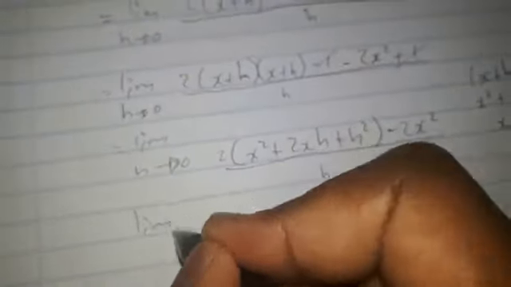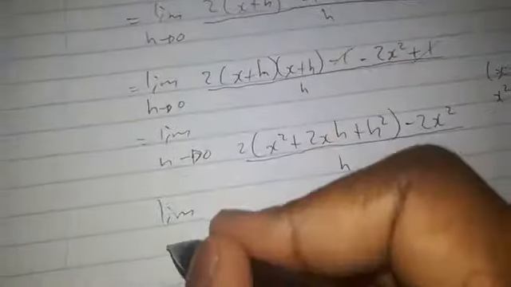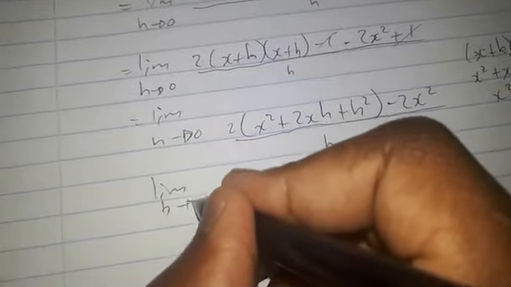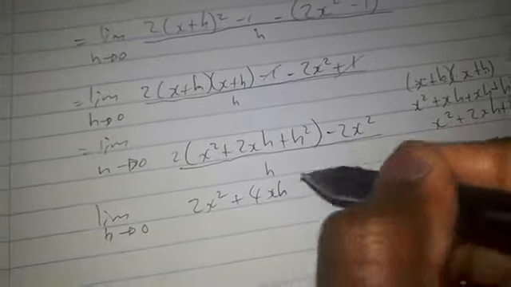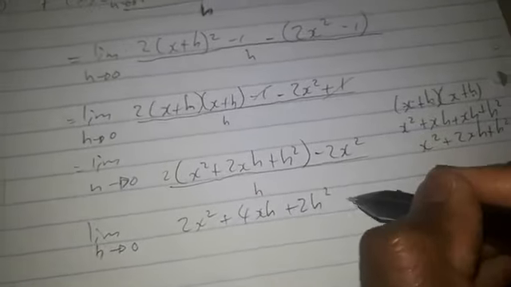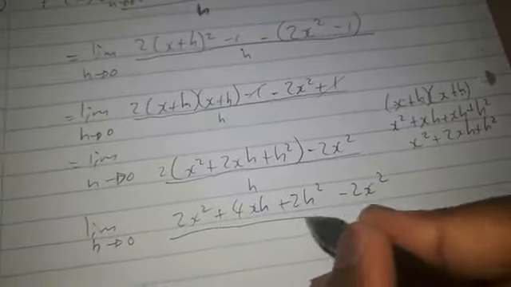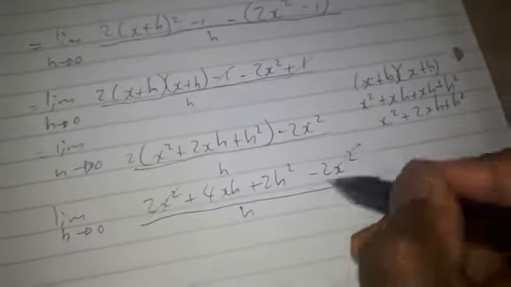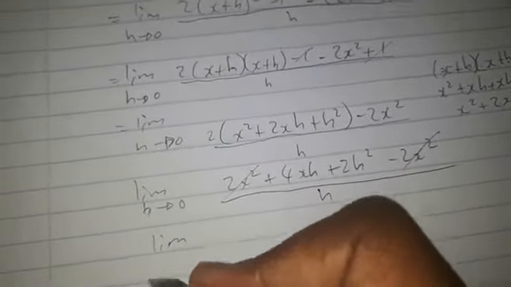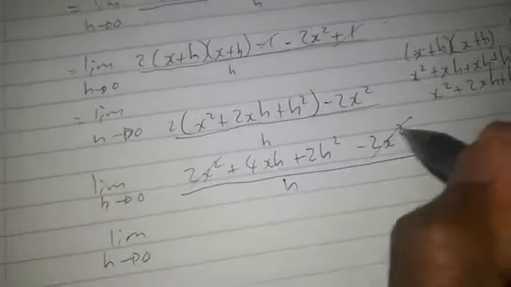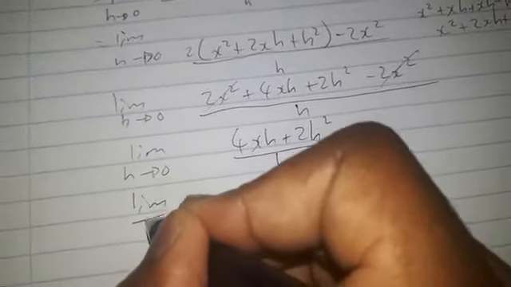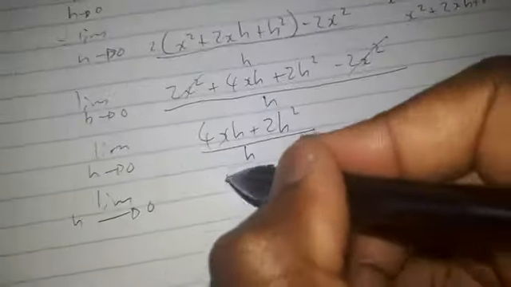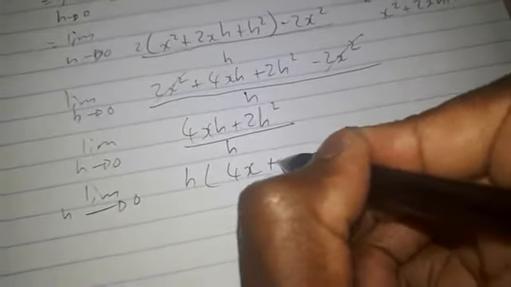Anyways, then here we have lim h goes to 0, and then we have 2x squared plus 4xh plus 2h squared minus 2x squared, the whole thing over h. This has to cancel that. So in your first principles question, always have things cancelling out at the top. If they're not cancelling out at the top, there's something definitely wrong. And then here we can take h out, and you see I'm still doing the lim thing because, you know, it is what it is. You gotta do this stuff.